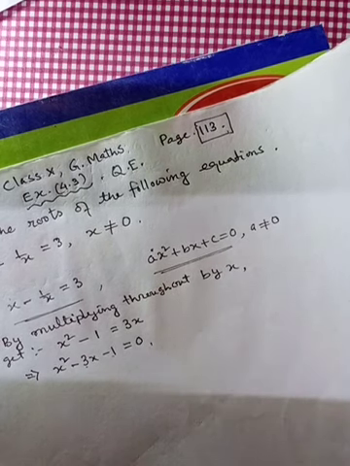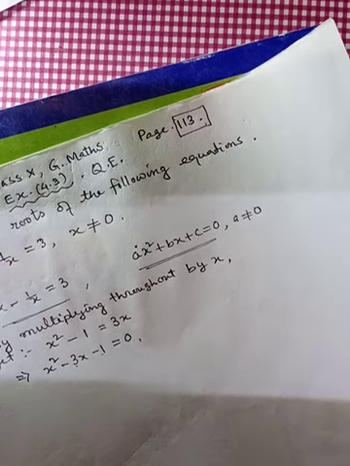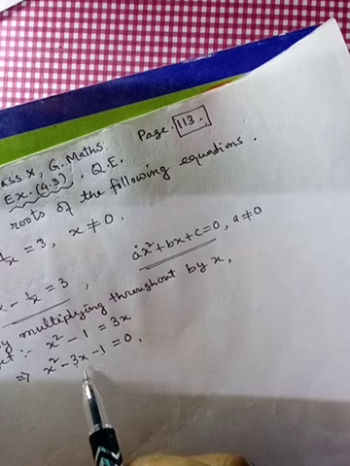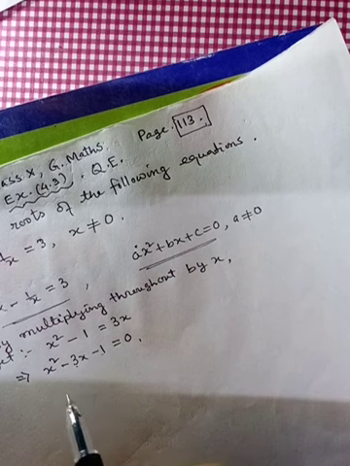So now we will find the value of x by the formula of the quadratic equation.